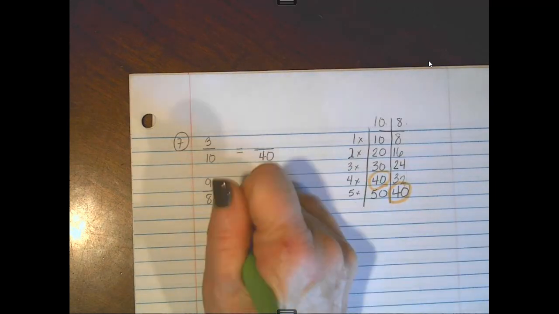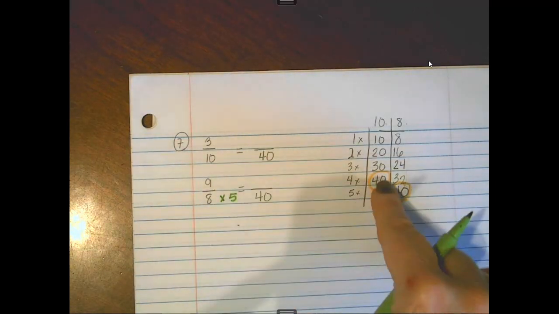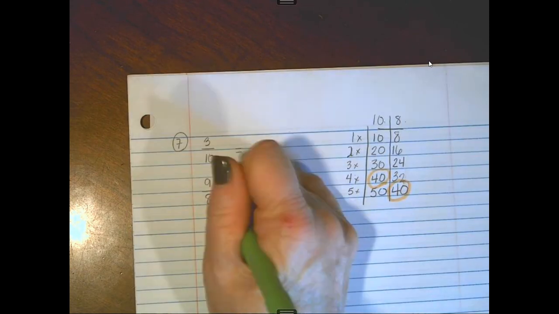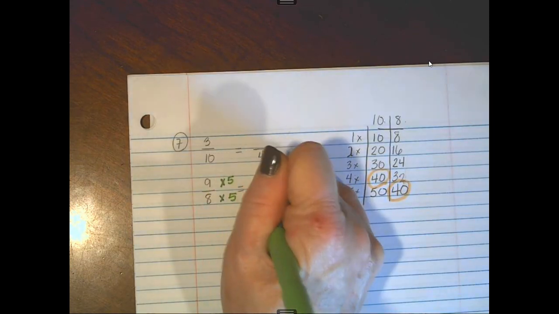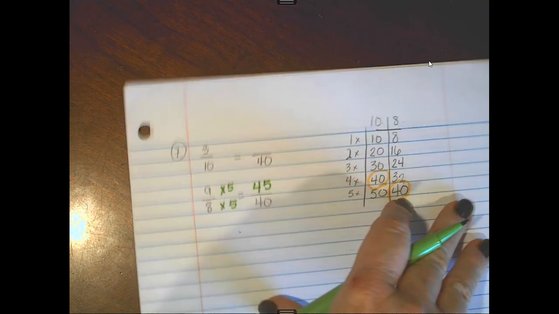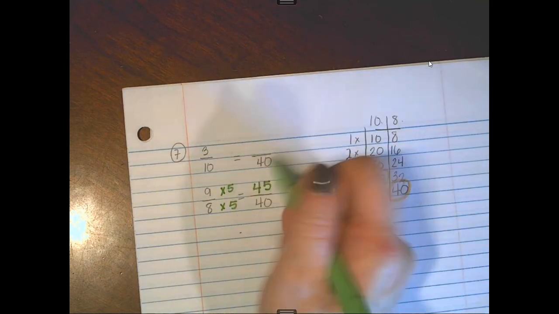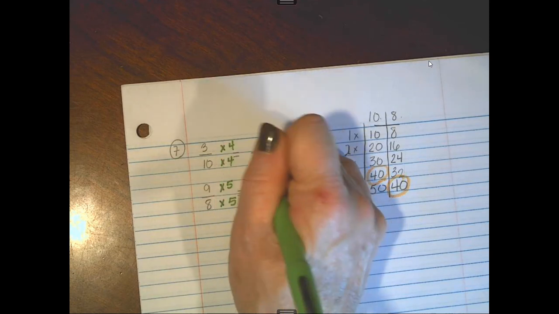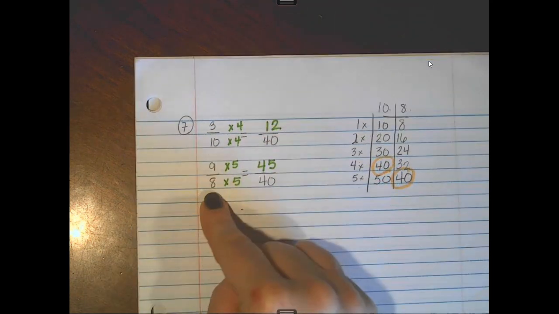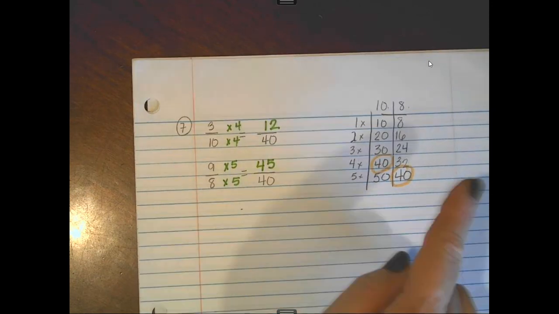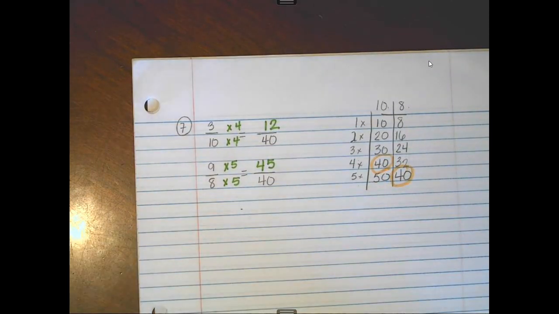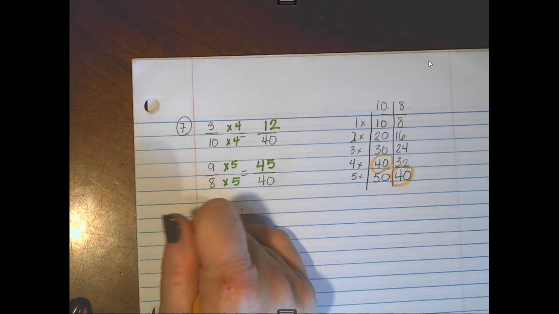So 8 times 5, we see over here, is 40. So 9 times 5 gives us 45. And then we have 10 times 4 is 40, and 3 times 4 is 12. And we would add or subtract whatever that would be. I understand that this is an improper fraction, but sometimes you're going to have improper fractions when you add and subtract your fractions.